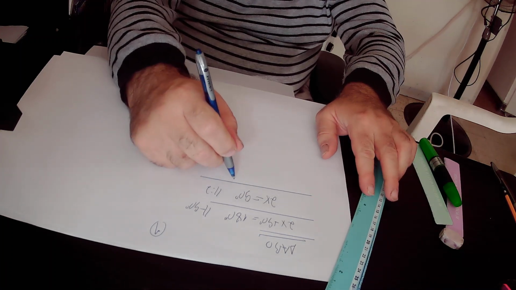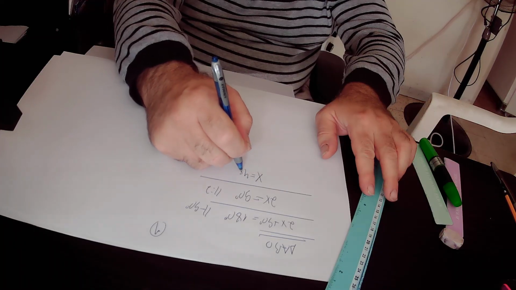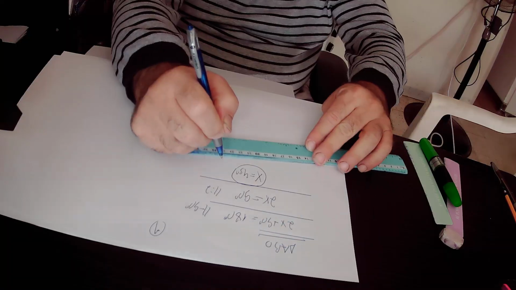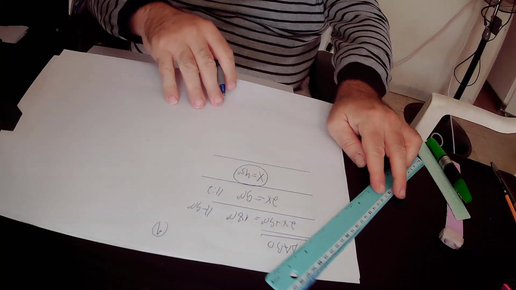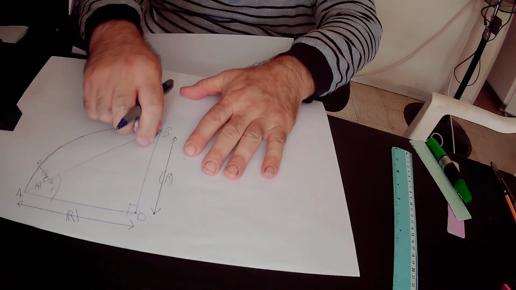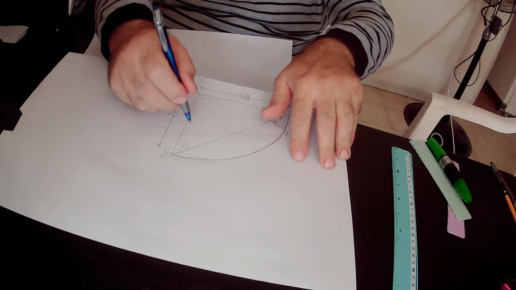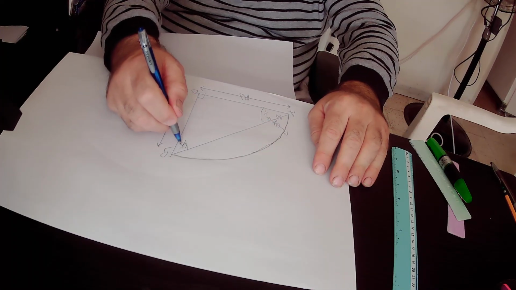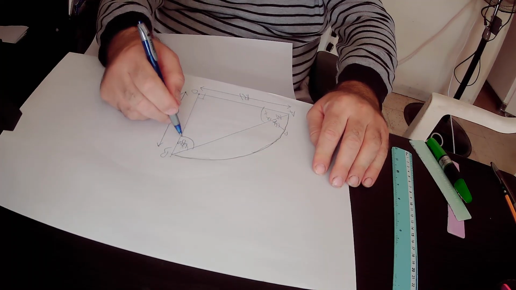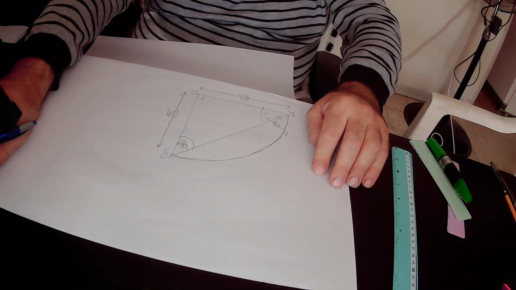And we get that the missing angle x equals 90 degrees over 2, that is 45 degrees in size. Likewise, angle BAO equals x, which equals 45 degrees in size.